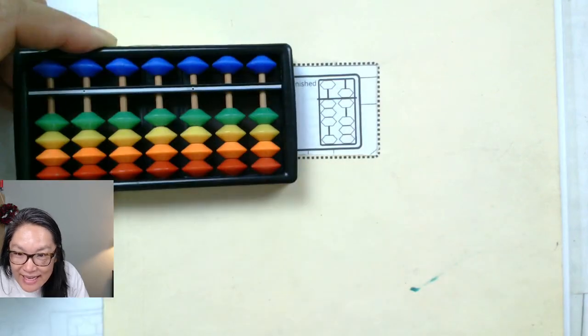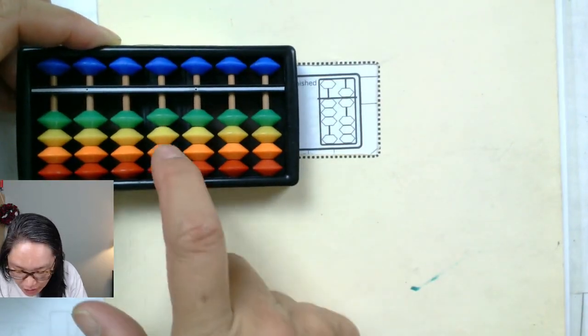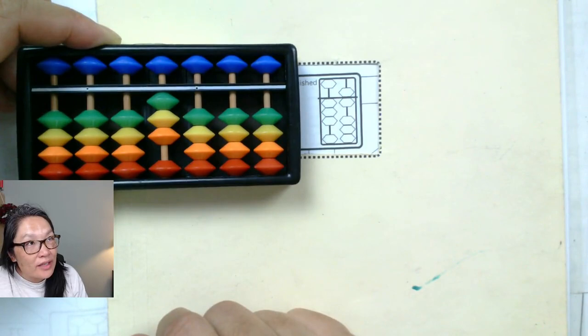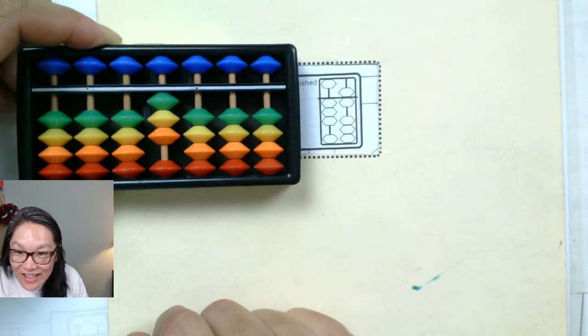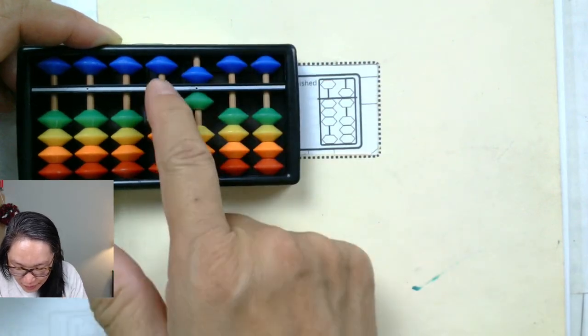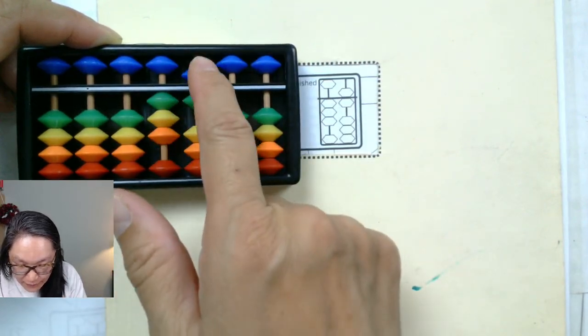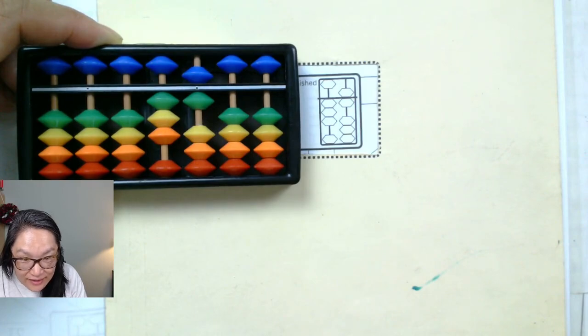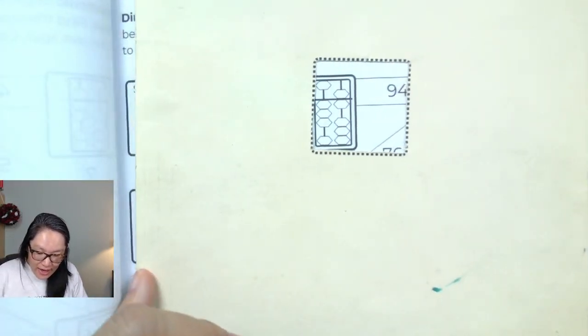Whoa, Copper. See, Copper, you can do it. And 36. 30. 1, 2, 3, 6, 5, 6. Yeah. And we're done.